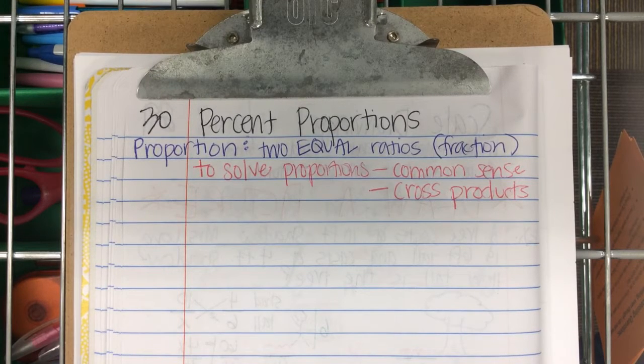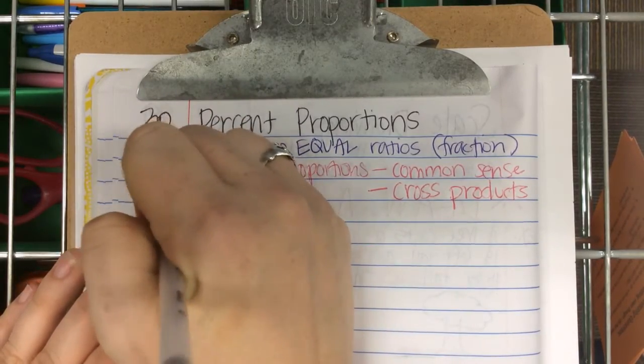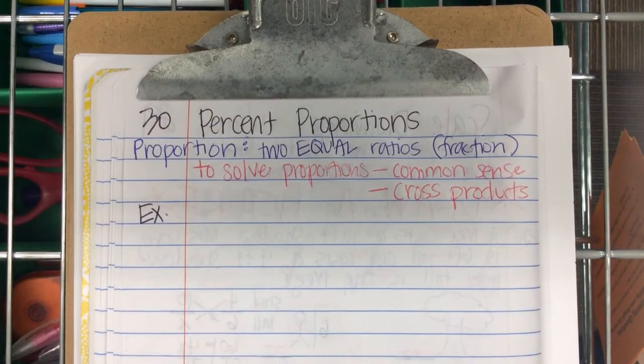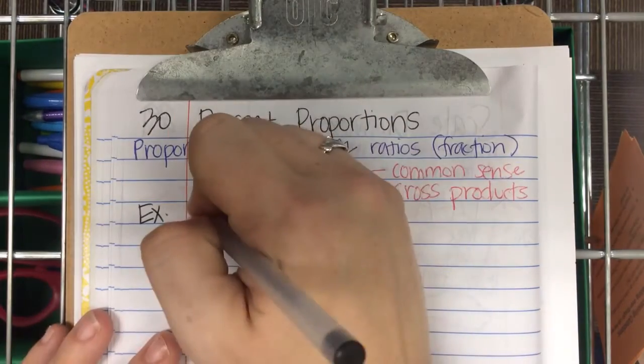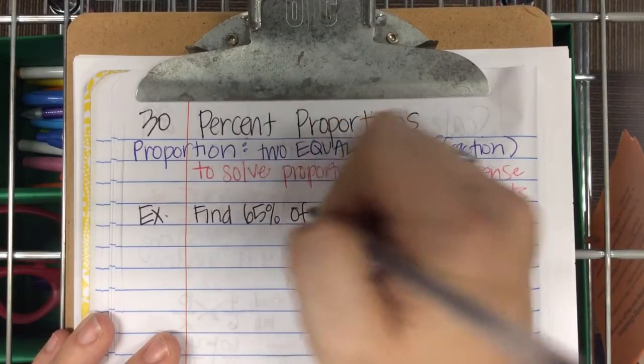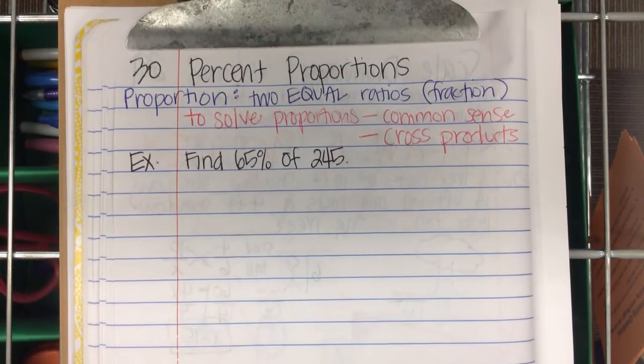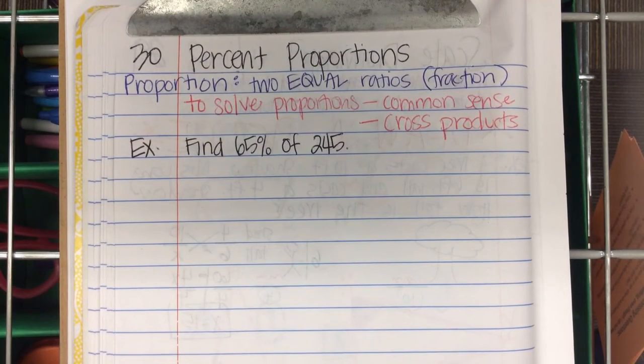Okay, so here we go. Here's a type of problem we're going to do today. For example, your problem might look like this: find 65% of 245. And there are going to be two ways to solve this problem.